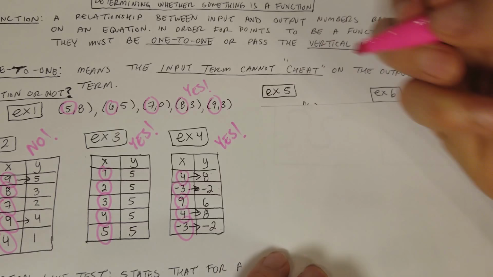So example number two. Is this a function? Let's check. We look for the x's, or the input. In this case, the input numbers are on the left hand side. Are any of them repeating? In this case, we can see that the 9 and the 9 repeat. Then we have to ask ourselves, is the 9 cheating on its original partner? Well, the answer is yes. 9 is originally paired up with the 5, and then the 9 comes up with the 4, meaning that it is not one-to-one. It is actually cheating on its original partner. Therefore, it is not a function. So we can't have the x or the input cheat, or it's not a function.